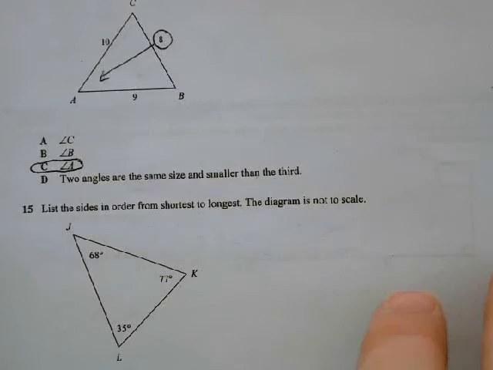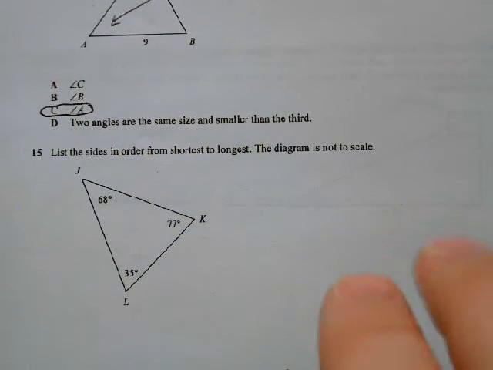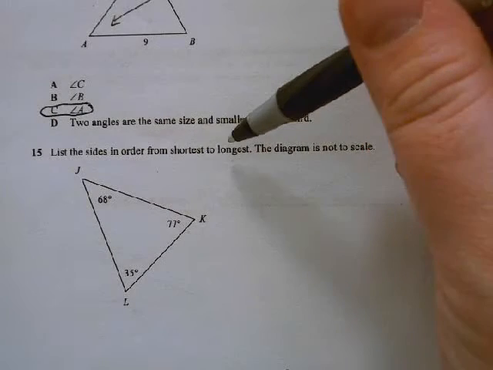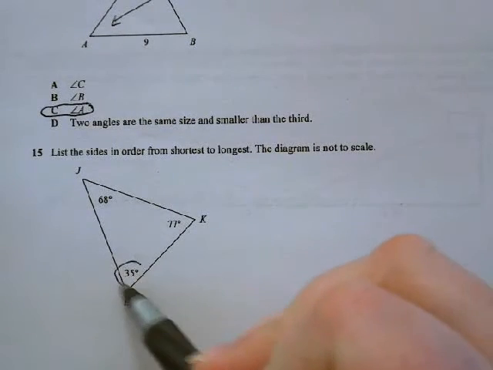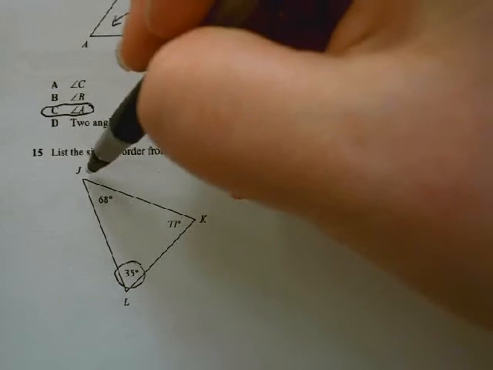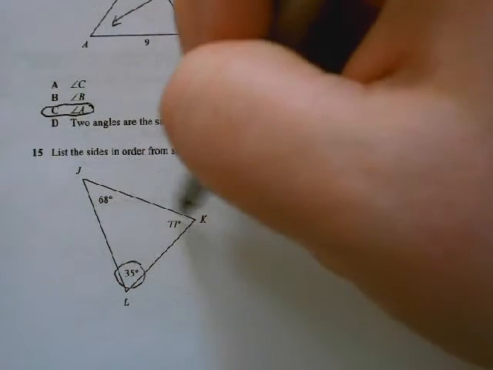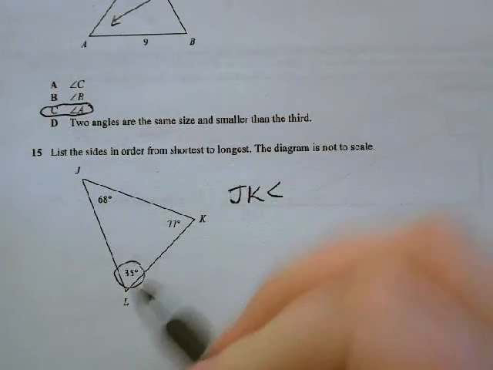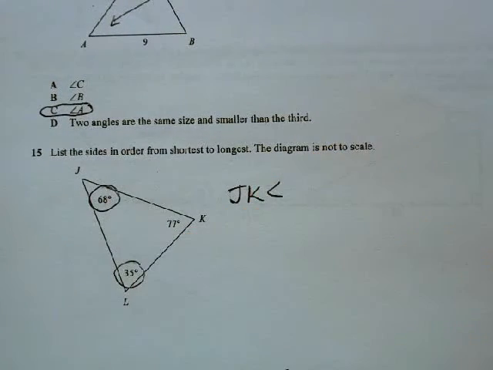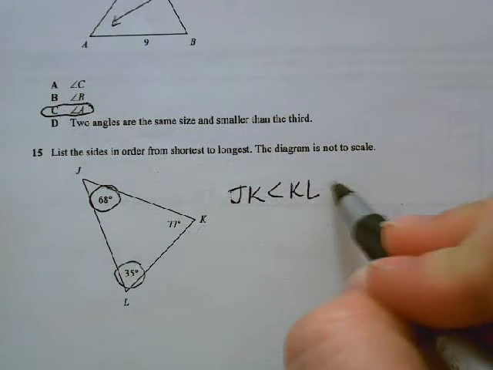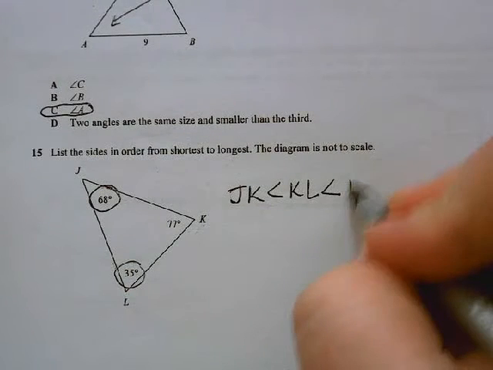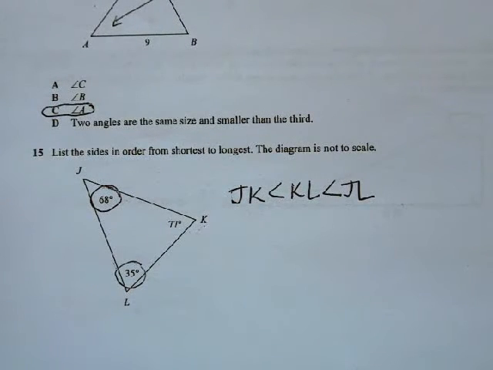Number 15. List the sides in order from shortest to largest. So let's look for our smallest side. So that means my smallest angle, which means JK will be my smallest side. Here's my next smallest angle, which means KL will be the next. And finally, my largest angle and the largest side. And you could list them as well.